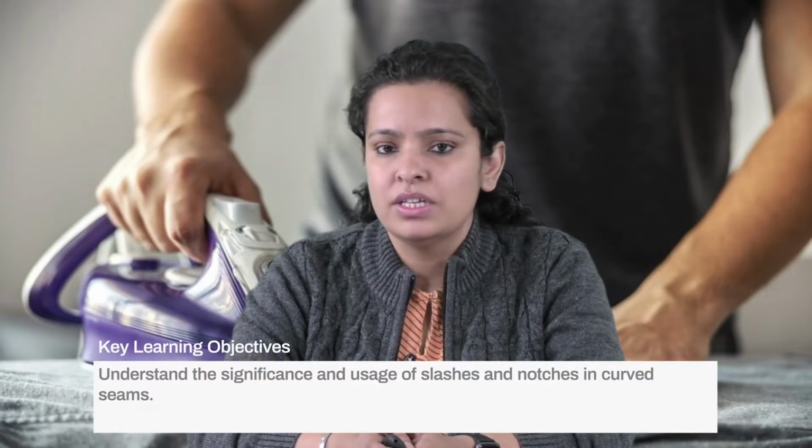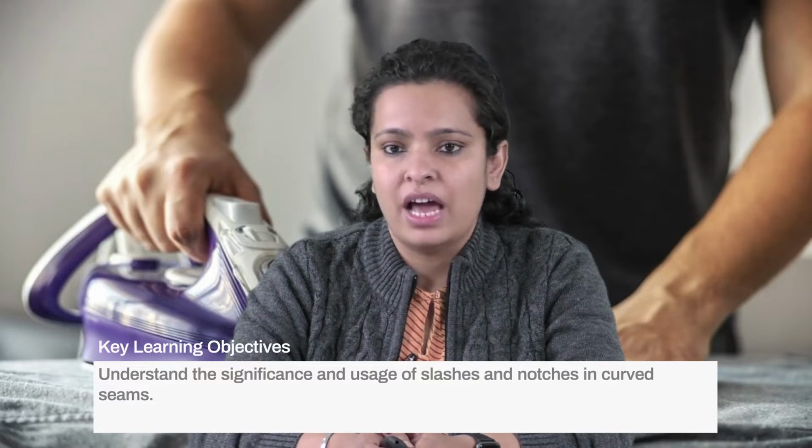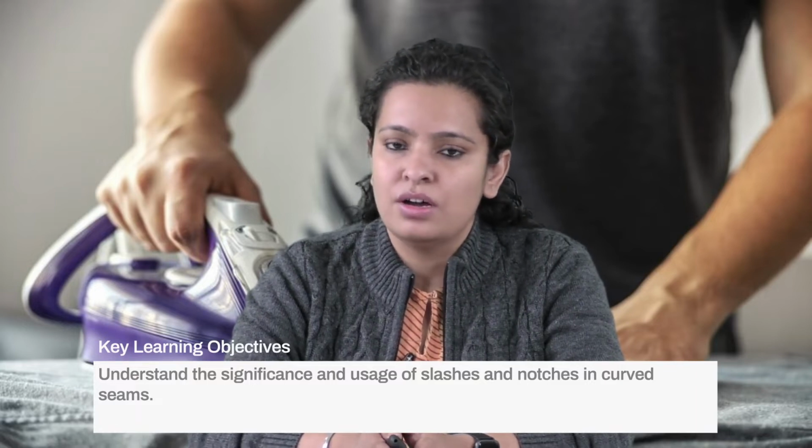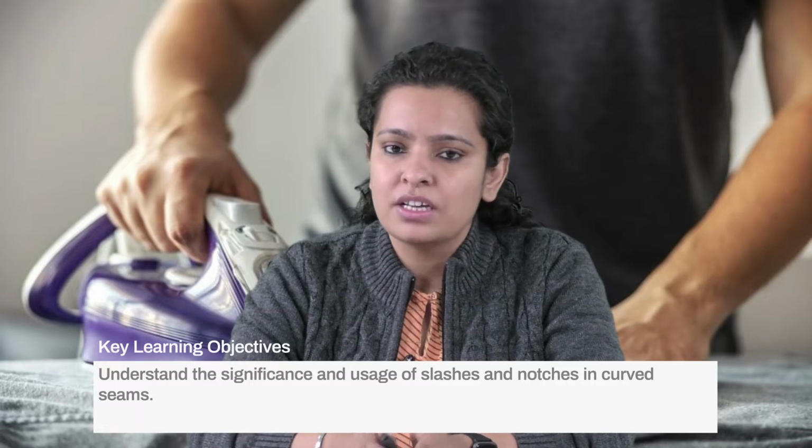You can also know the significance and uses of slashes and notches in the curved seam. We will discuss special seam situations and what techniques you can use to make good seam areas. So first let us talk about pressing.